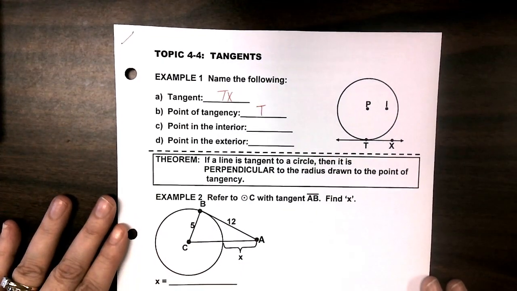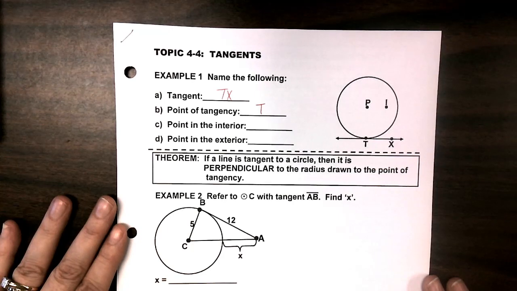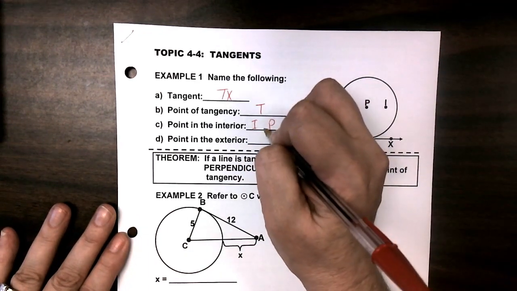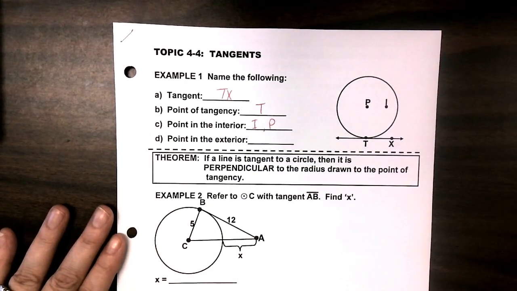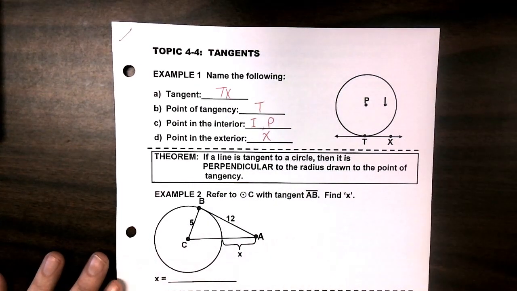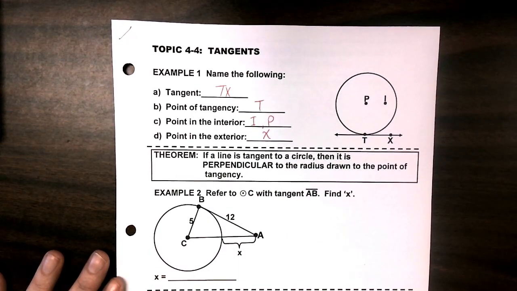And then the points in the interior are which points? I or P. I and P. And then the point on the exterior, X. Everyone okay with that? The only point on the exterior is X. T is neither interior nor exterior because it is on the circle.